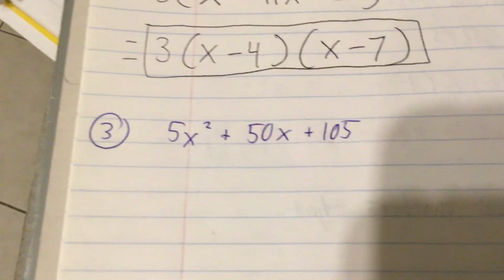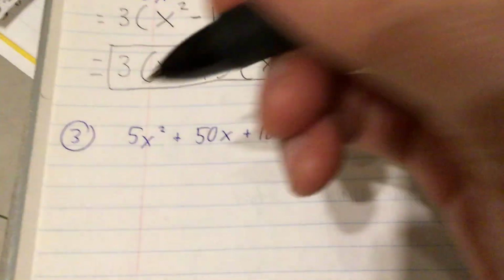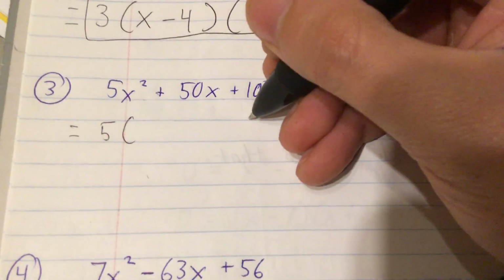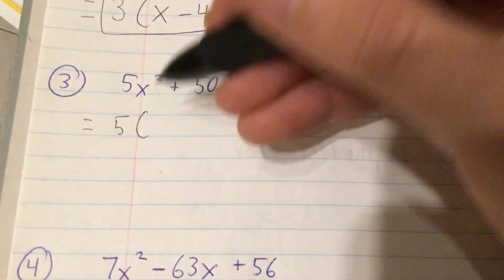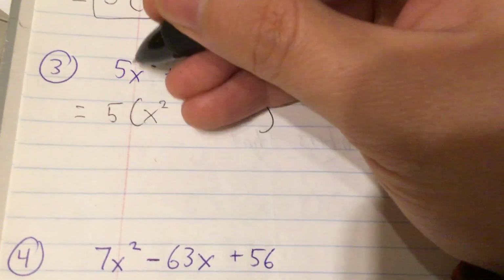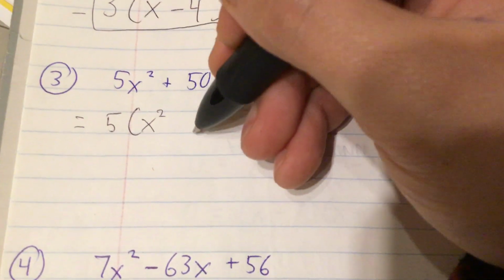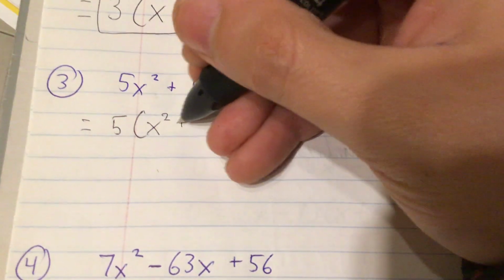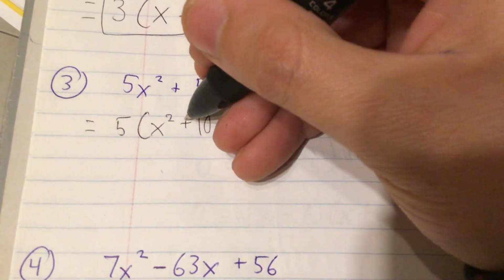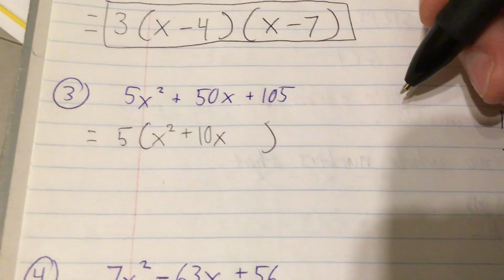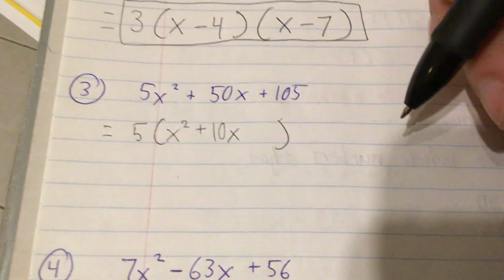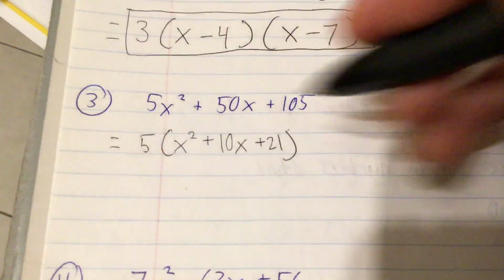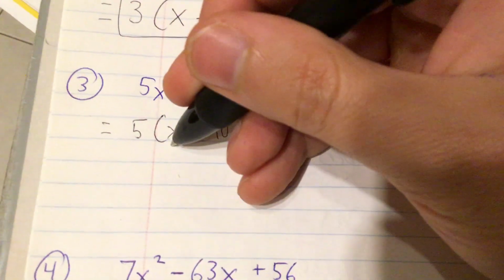5x squared plus 50x plus 105. I'm going to divide all 3 by the GCF 5. 5 times x squared is 5x squared. 5 times what is 50x? 10x, positive 10x. 5 times what is 105? So 105 divided by 5 would be positive 21.